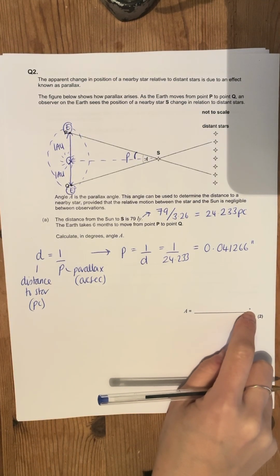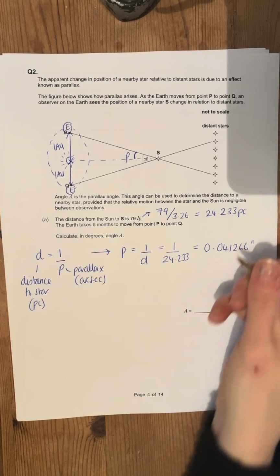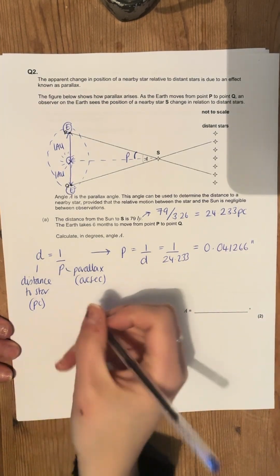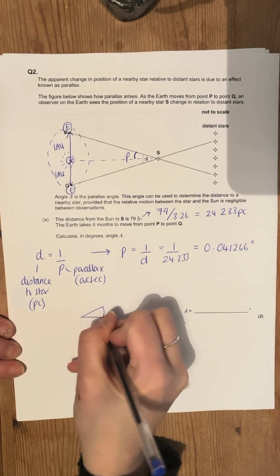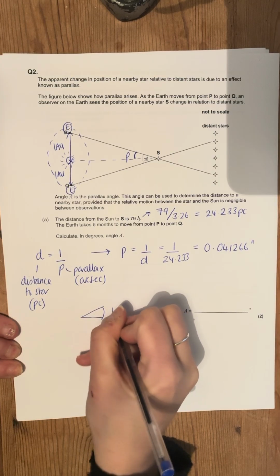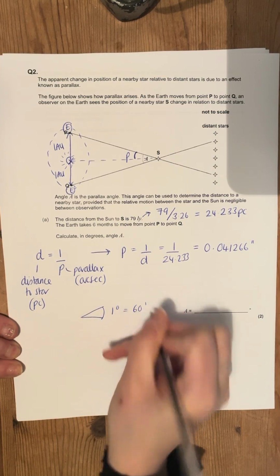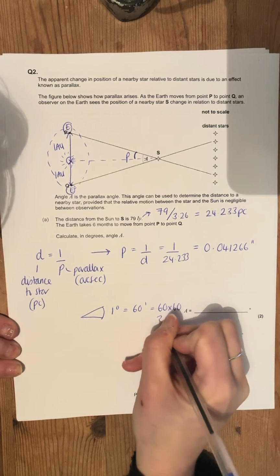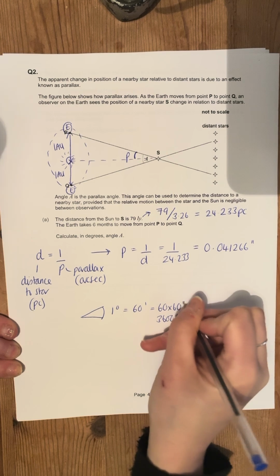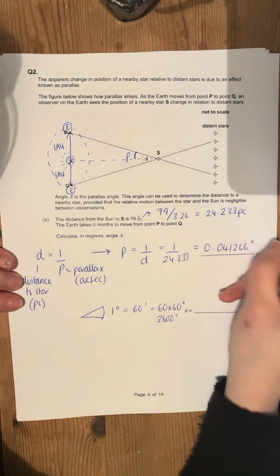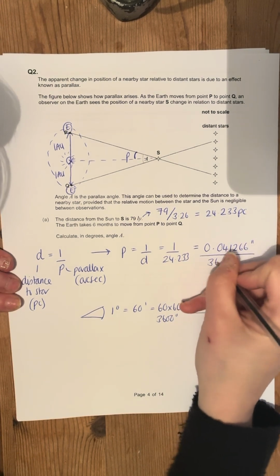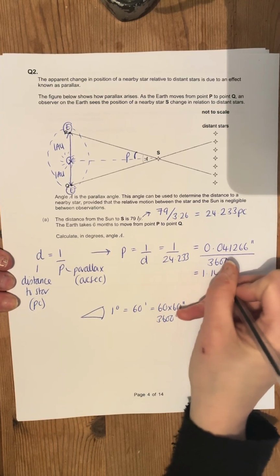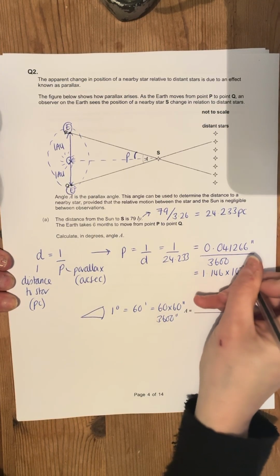I need this in degrees. So I need to convert that, and I do that by dividing it by 60 twice. There are 60, in terms of angles, 1 degree is 60 arc minutes, and it's equal to 60 times 60, 3,600 arc seconds. So if I divide that by 3,600, I get this in degrees, which comes out as 1.146 times 10 to the minus 5 degrees.